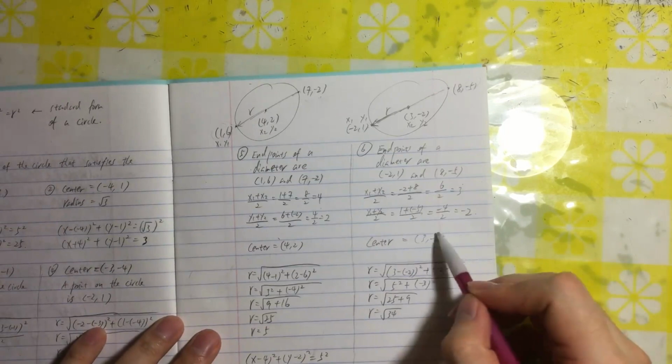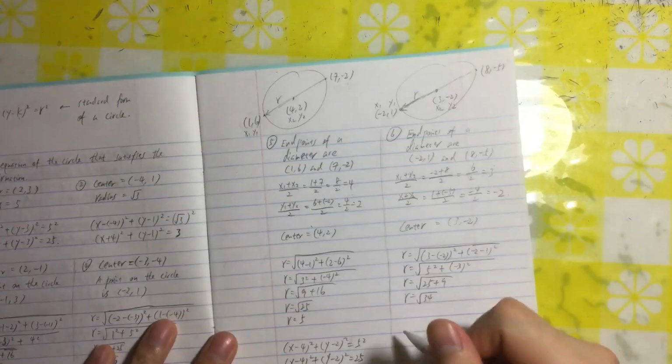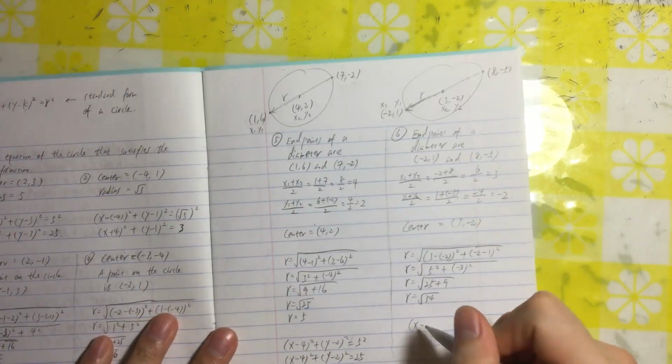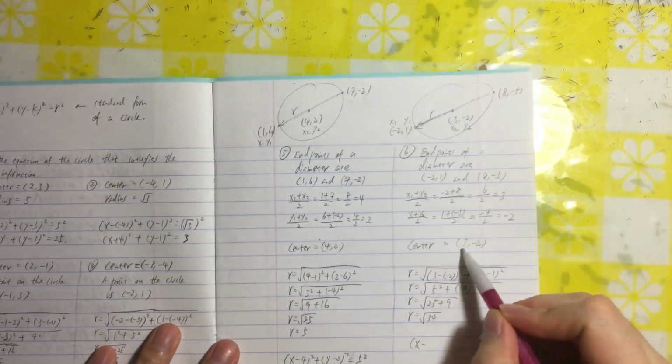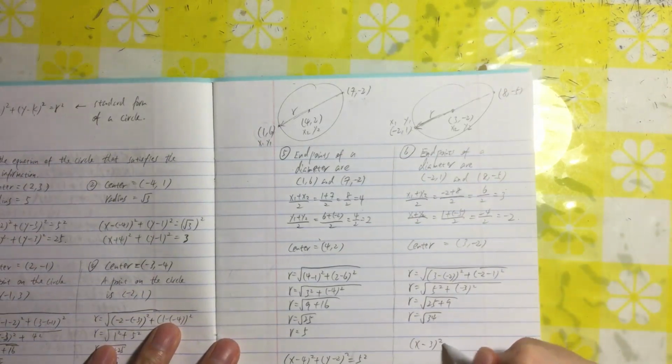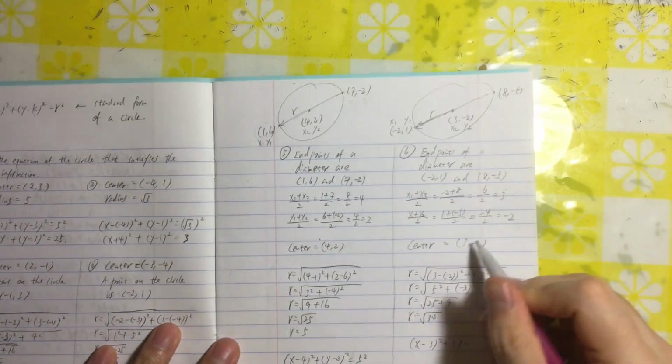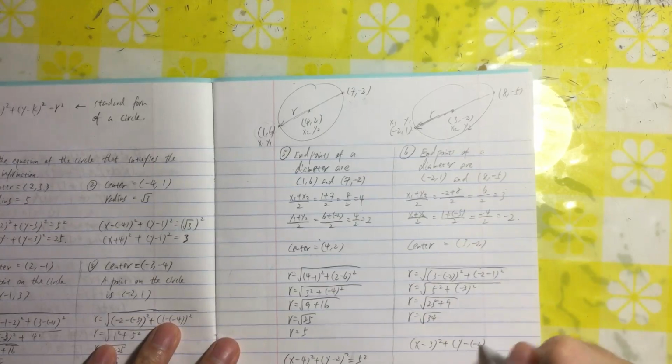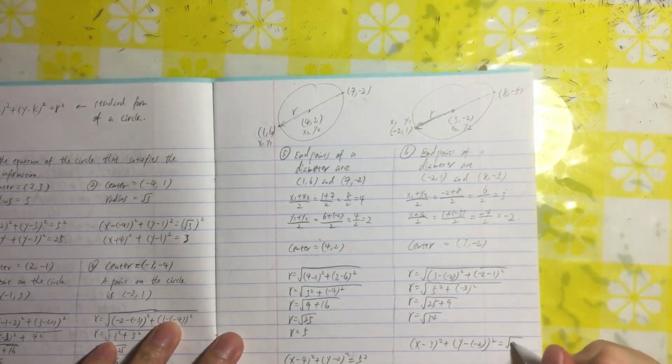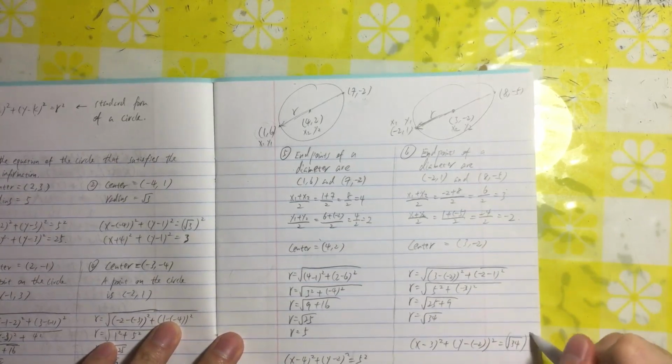Now here I know the center, and I know the radius of the circle. I can write the equation in the standard form. So I have (x minus h) squared, where h is 3, plus (y minus k) squared, where k is negative 2, equal to r squared. r is radical 34, squared.